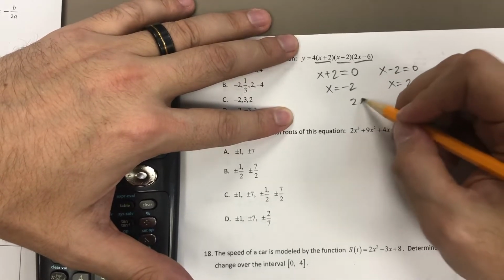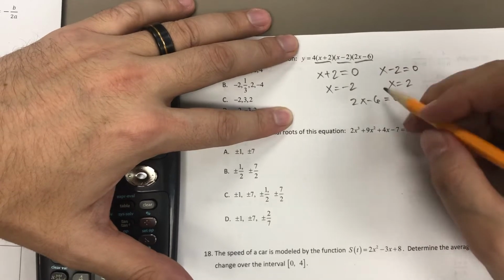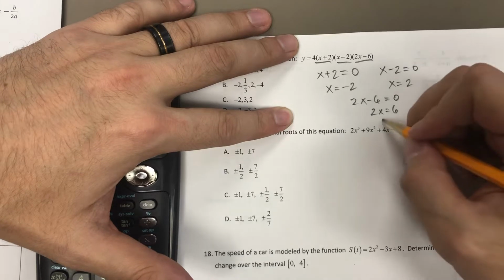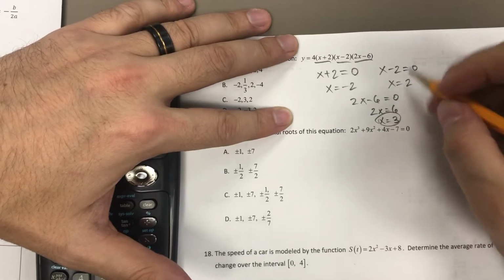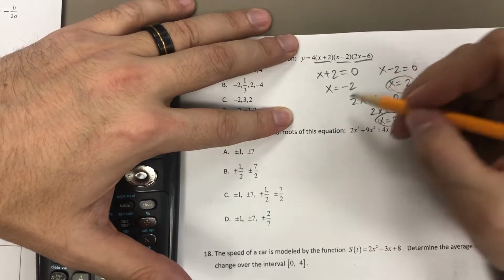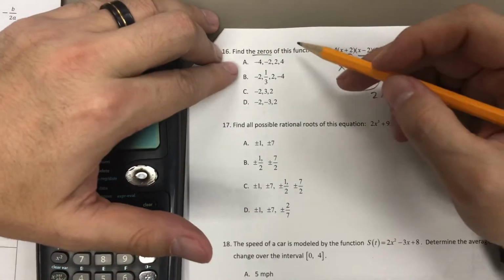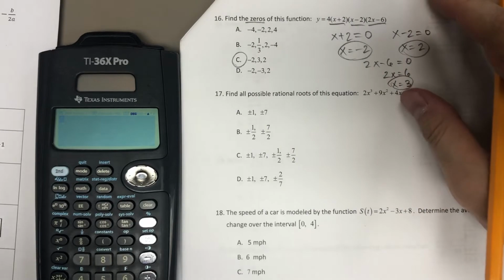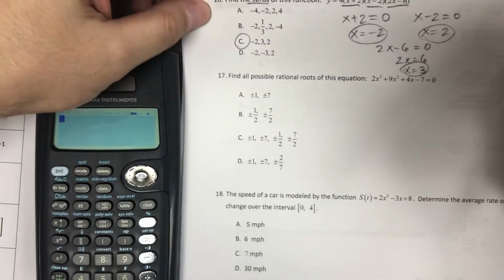And then for the last one, 2x minus 6, if I set that equal to 0 and solve it, if I add 6 to both sides, I get 2x equals 6. Divide by 2, I get x equals 3. So those are my three solutions, 3, 2, and negative 2. So 3, 2, negative 2, C would be my only answer for that one. All right, so that's number 16.